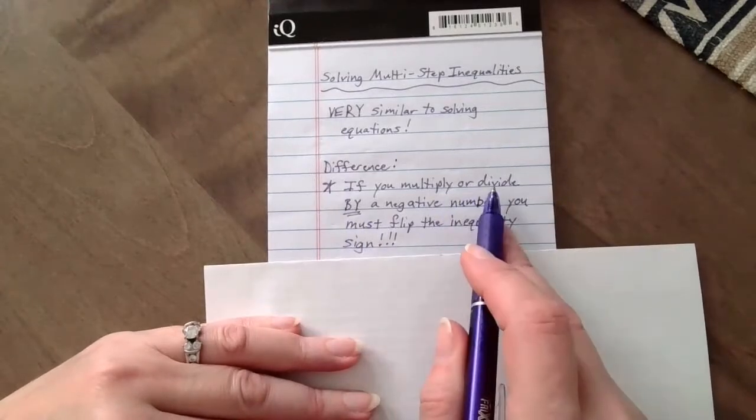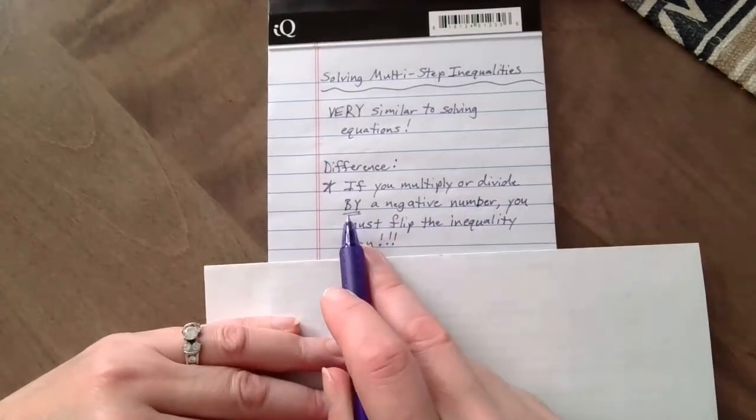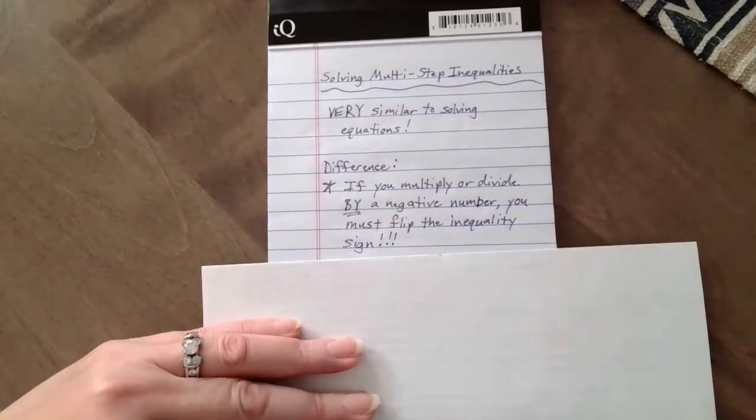So again, it has to be multiplication or division by a negative number, not just with a negative number, but by a negative number. I keep reiterating this, and I will show you in our examples what I mean by that.